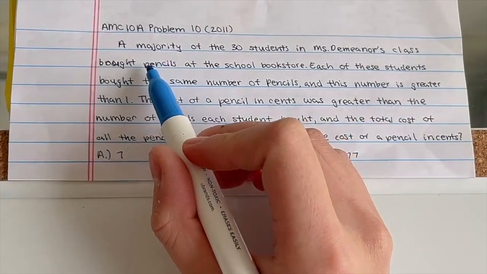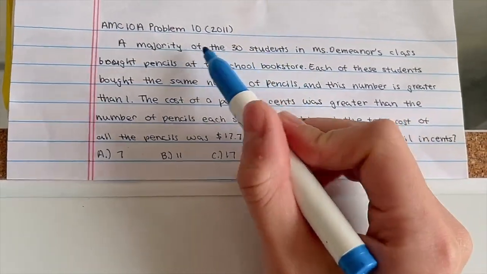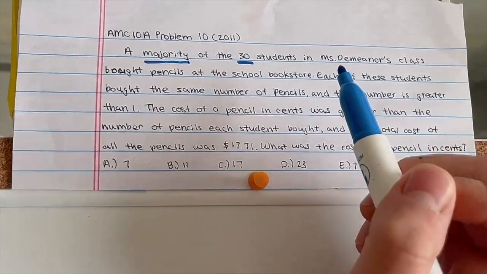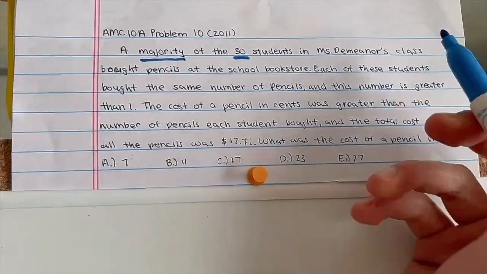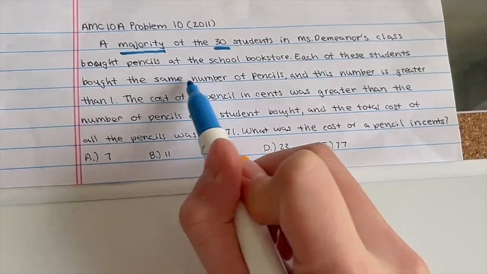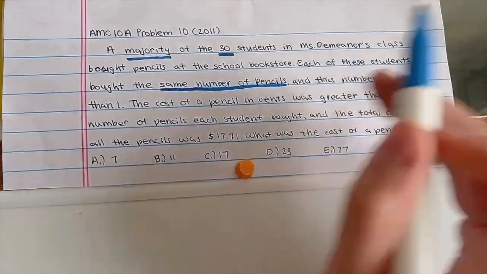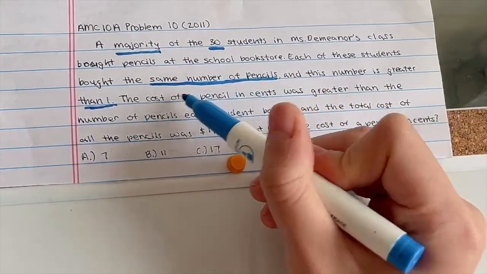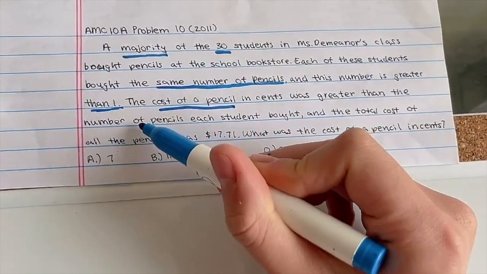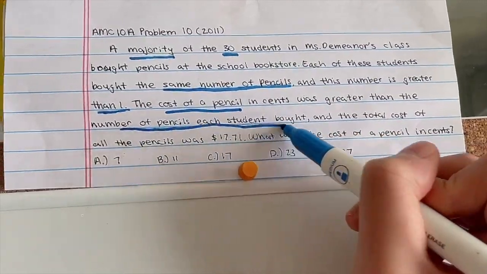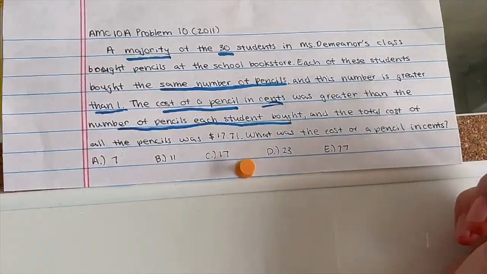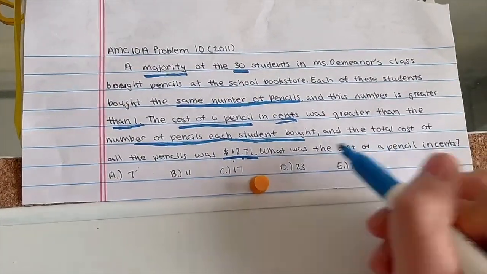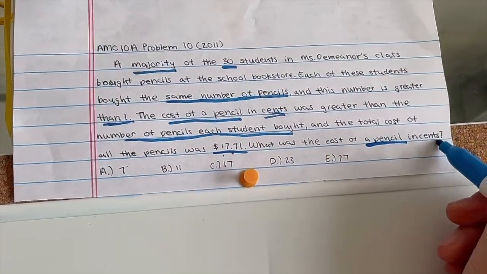So the keyword is that the majority of the 30 students. Because it is a majority, it is not all of the 30 students, and it could be less than 30. So they all bought pencils, and they bought the same number of pencils. So this was also greater than 1. And it says that the cost of a pencil was greater than the number of pencils each student bought, and this is in cents. It tells you that the total cost of all the pencils was $17.71, and it asks you what is the cost of one pencil in cents.